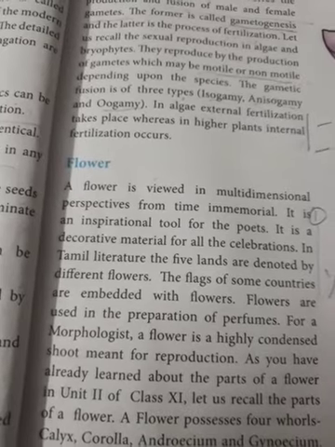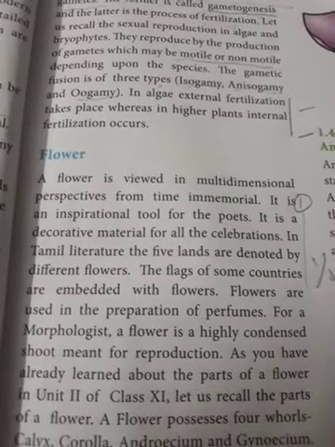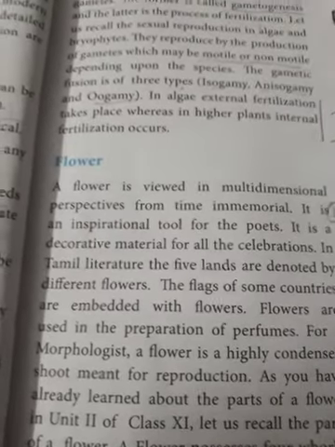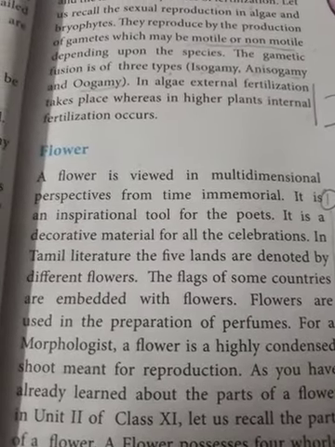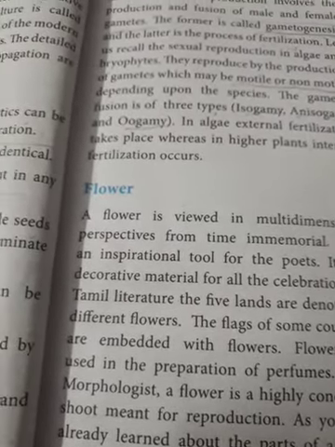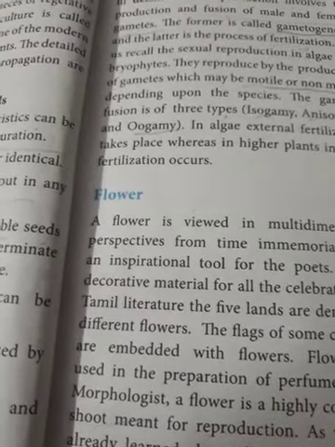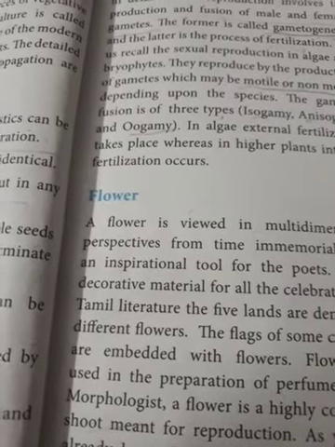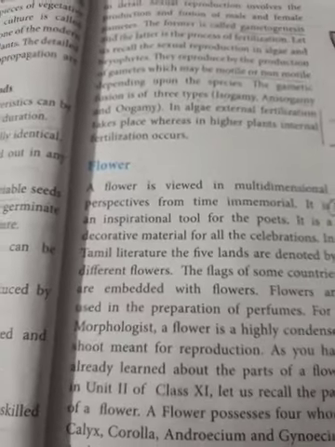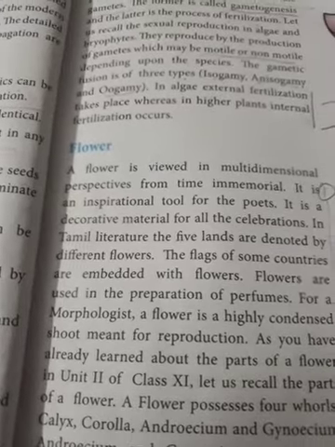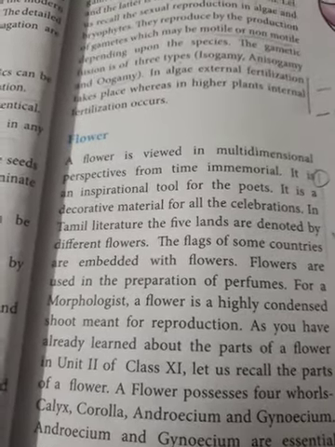The next part, we are coming to biology. For the morphologist, a flower is a highly condensed shoot meant for reproduction. Already we know a flower is a modified shoot. When the vegetative growth is completed, the reproductive growth will start, and it will be initiated by the formation of a flower, which is produced either in the axillary position or in the terminal position. So that's why a flower is considered a modified shoot meant for reproduction. That has already been discussed in 11th standard unit 2.